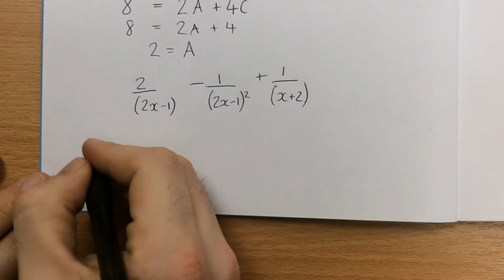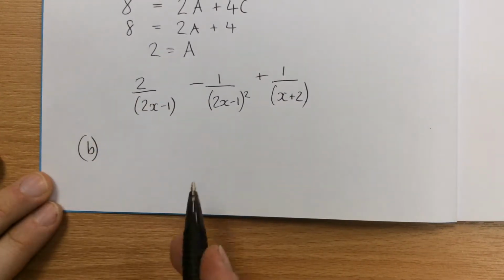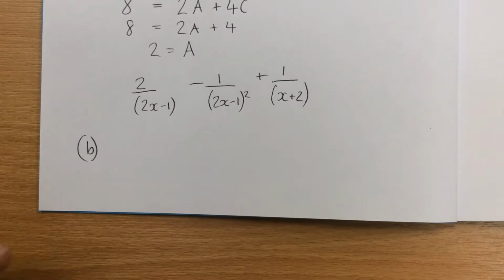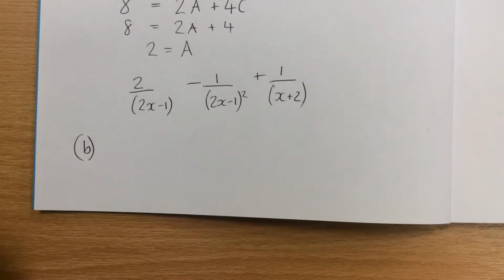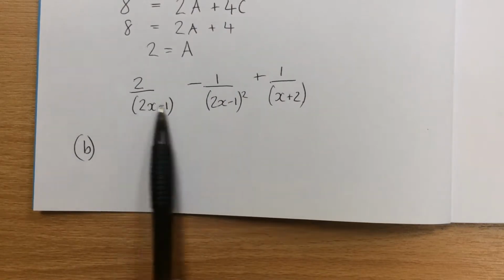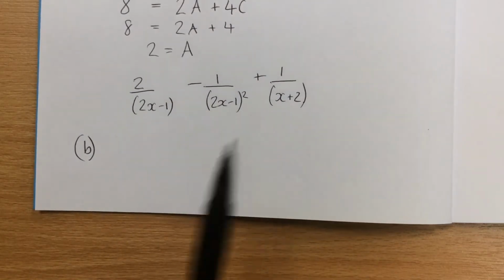Part B in this case is asking us to integrate the original equation. And if I want to integrate the original one, I can't because I don't know a method for doing it. But what I can do is integrate at this point instead.